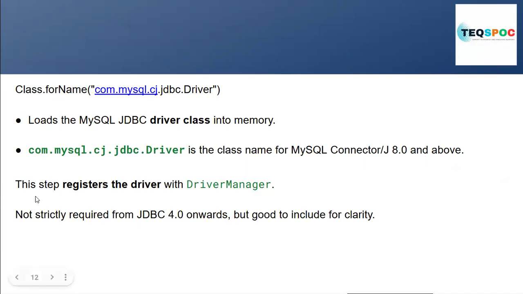The same thing: this step registers the driver with the driver manager. Okay, note that strictly in JDBC 4 onward, it is not necessary to write this Class.forName line in upgraded versions.